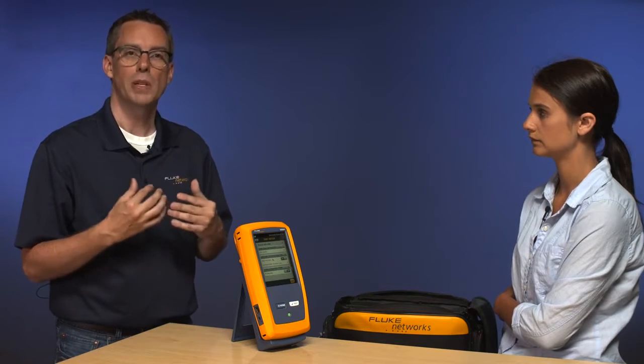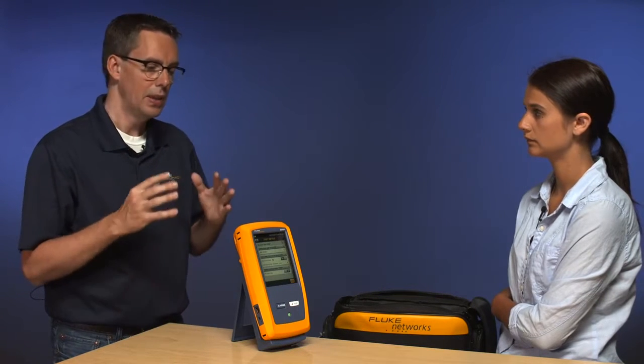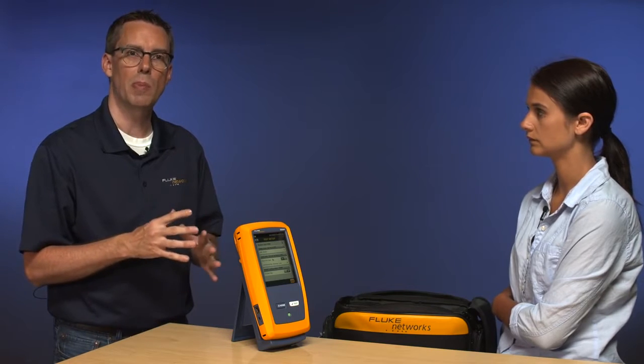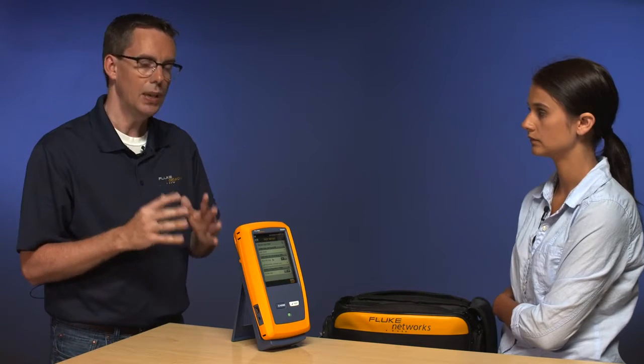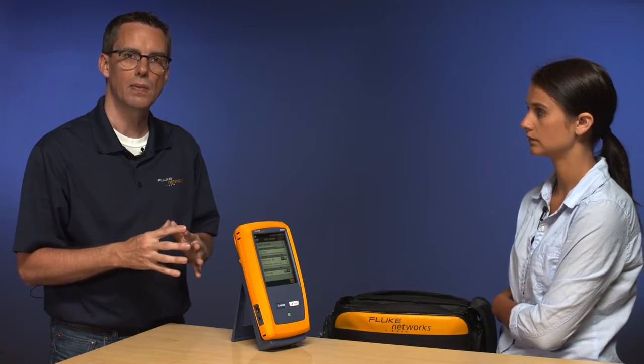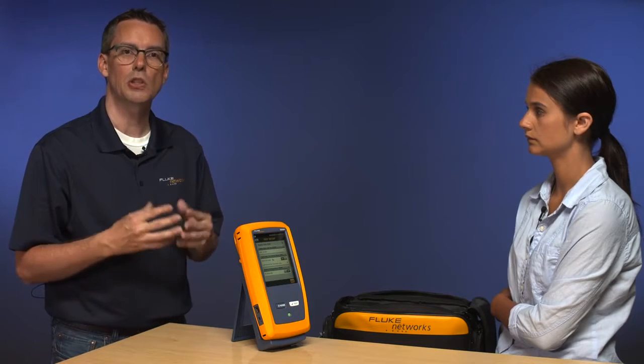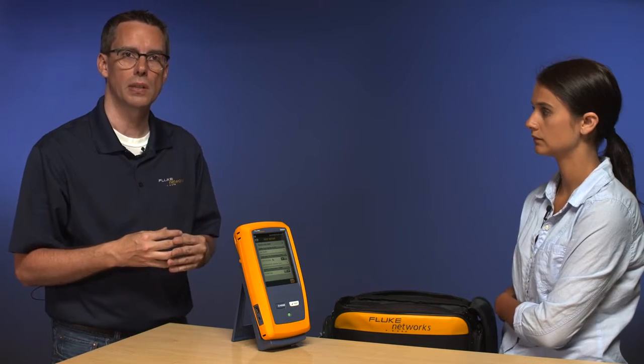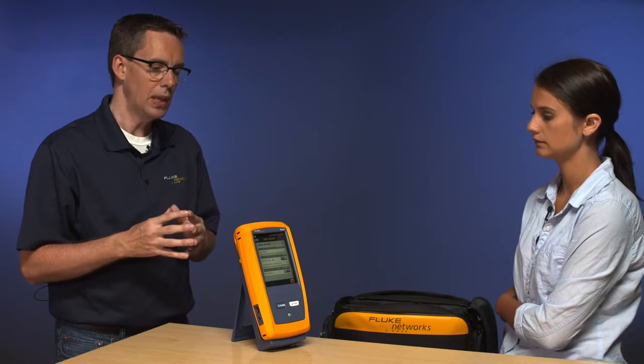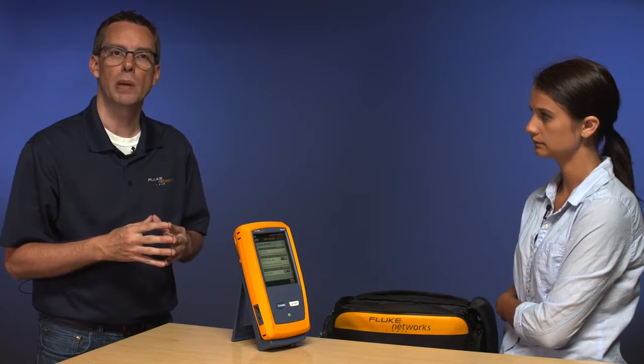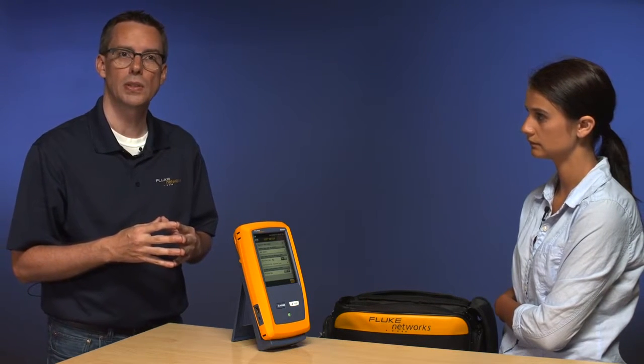But also, from a technical support point of view, this has some really cool troubleshooting capabilities within this tester. If you turn off the plot data, our Technical Assistance Center is not going to be able to help you troubleshoot your links. Now you may be thinking, well, that's going to take up too much memory if I have the plot data on the tester.